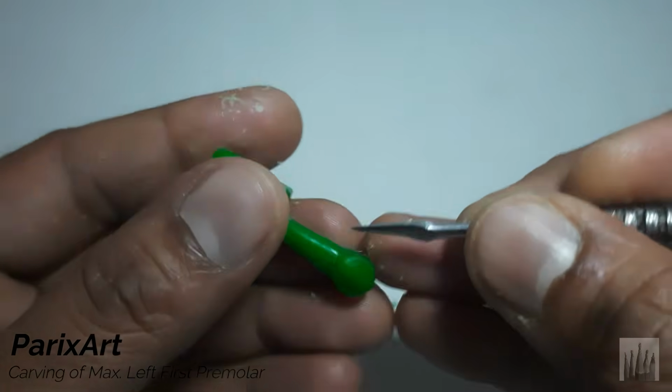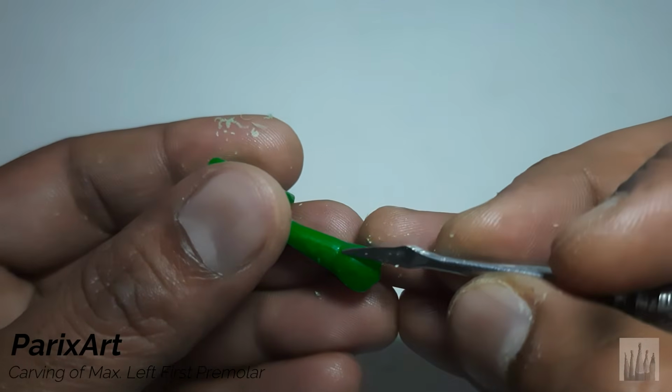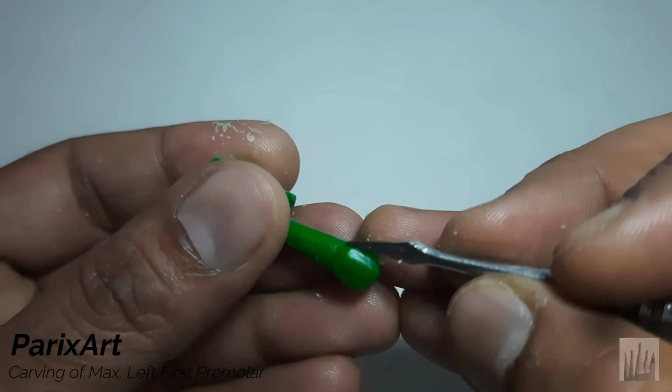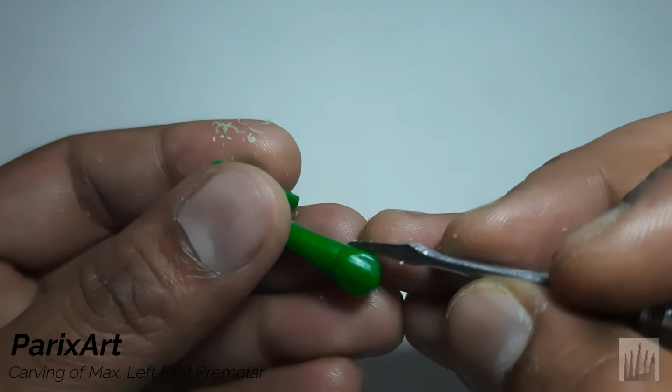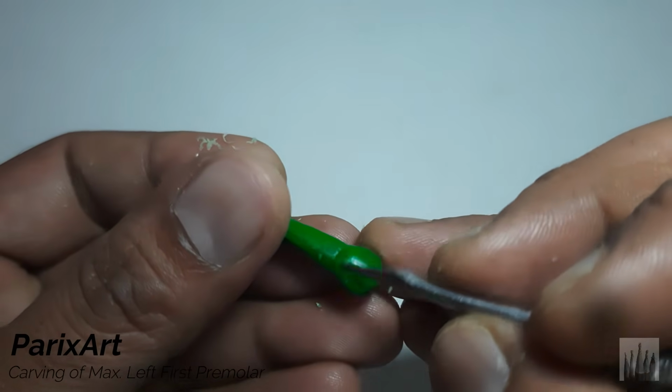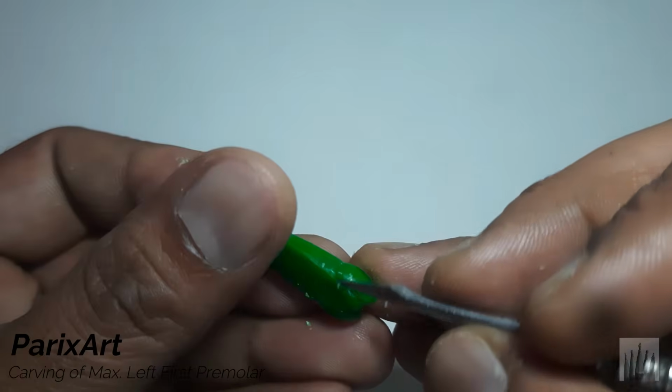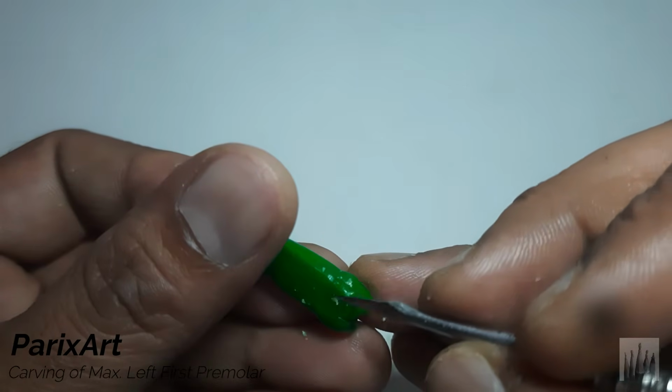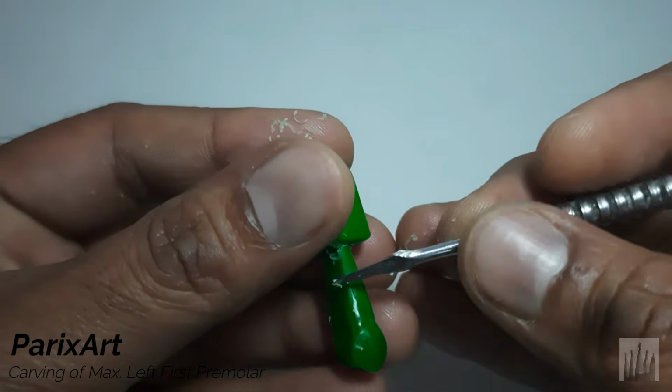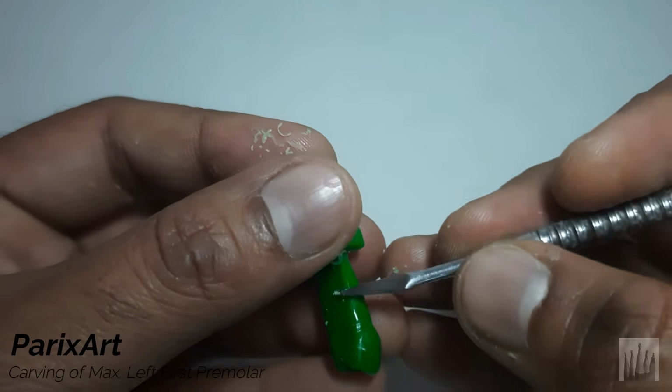Just a little rounding off on the crown too. Little more work on the line angles of the root.